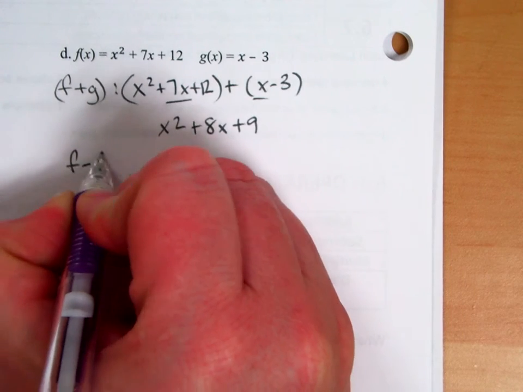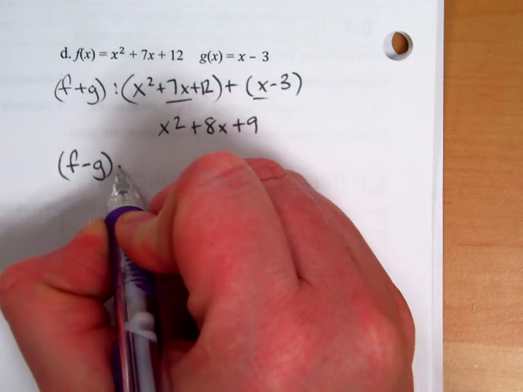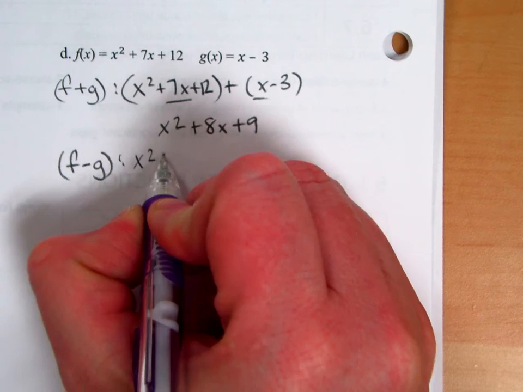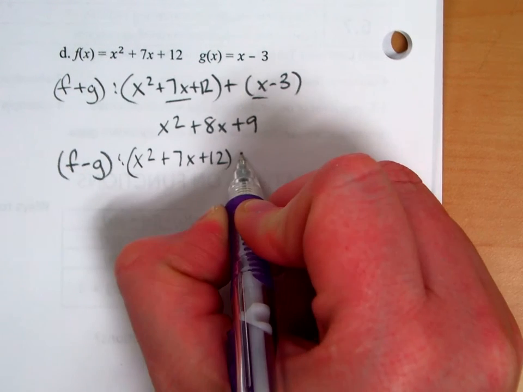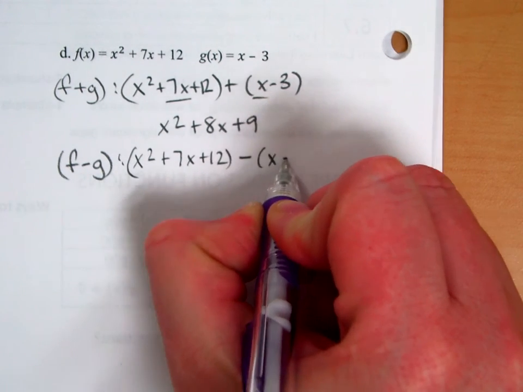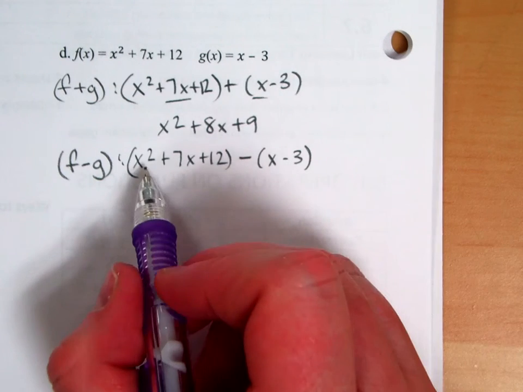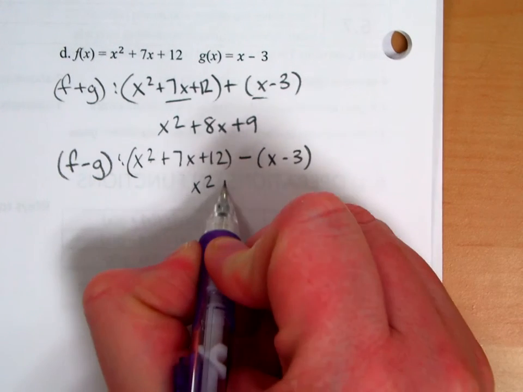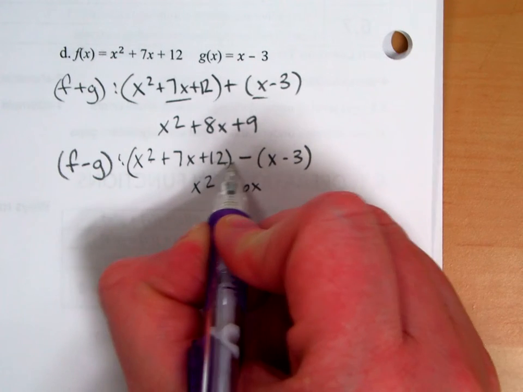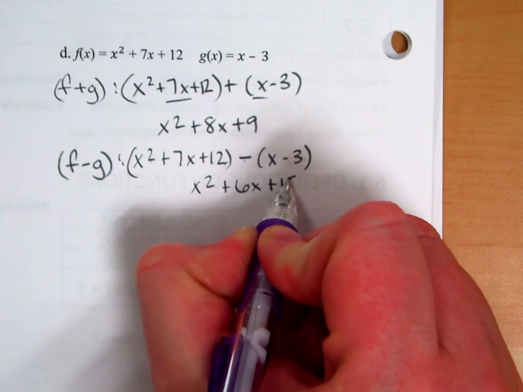F minus g, x squared plus 7x plus 12 minus x minus 3, x squared, 7x minus x is plus 6x, 12 minus a minus 3 gives me a 15.